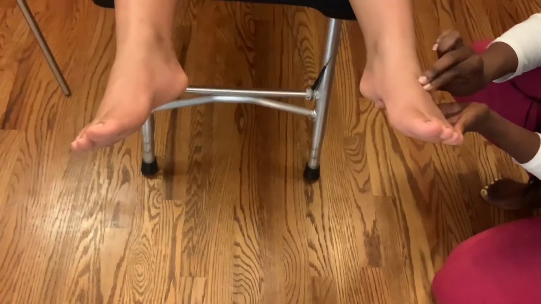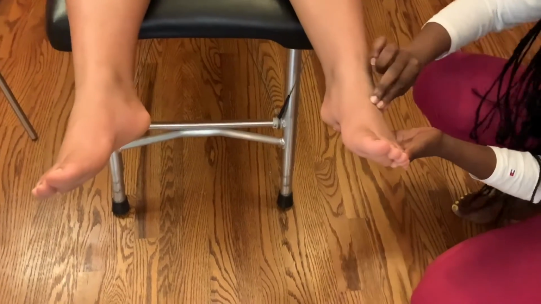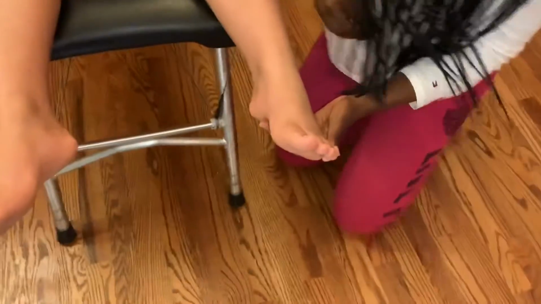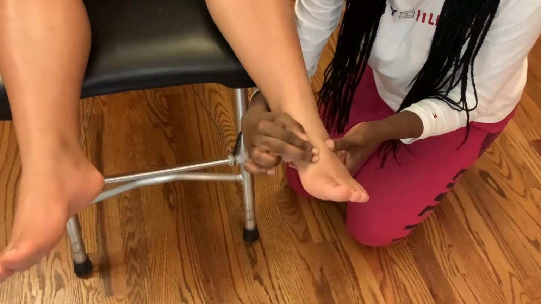And the three cuneiforms. Now the three cuneiforms, if I come over here, right here, right here, and then I think I forgot the cuboid, which is right over here.